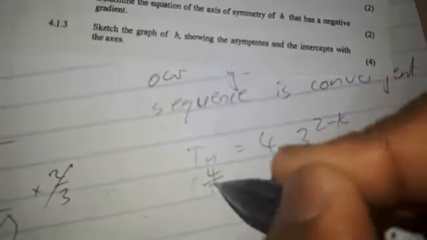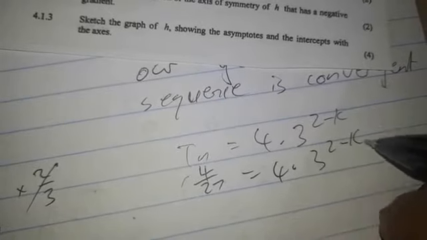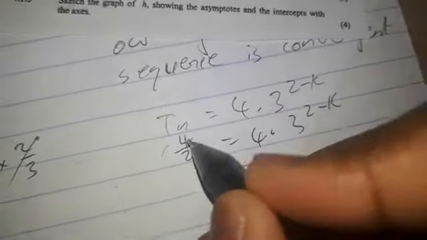We want to find out where this value is in our sequence. So we know that 4 over 27 is a term in our sequence, and we want to find out which position it is at. So it's 2 minus k here. We can divide by 4 first on both sides. Here you can simply put it in your calculator: 4 over 27 divided by 4.